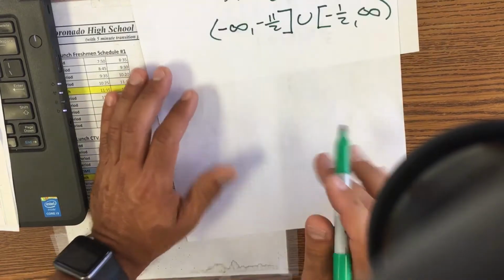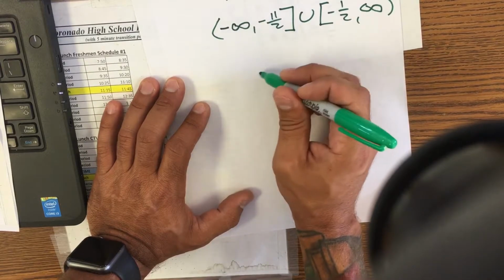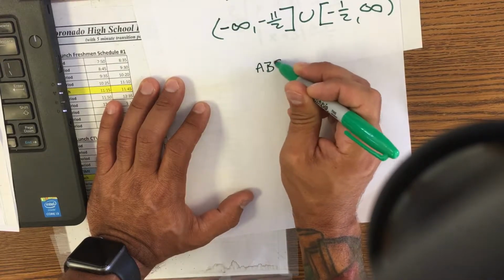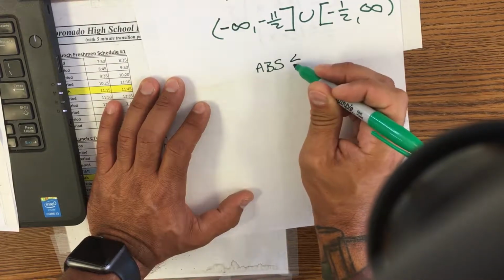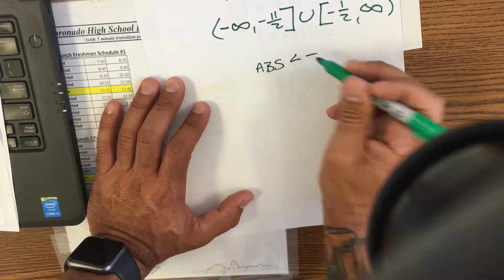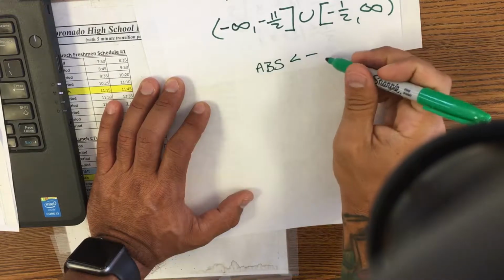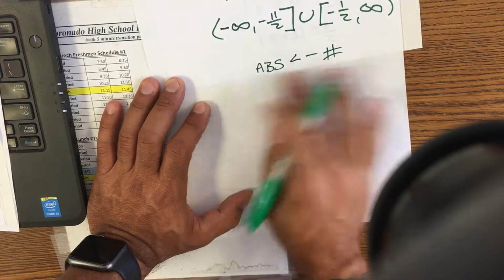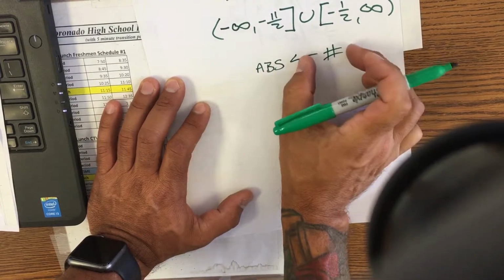Okay. Now we have some special cases. If I get the absolute value is less than a negative, that cannot be done. It doesn't matter what this negative number is. That's never going to happen. The distance can never be negative.